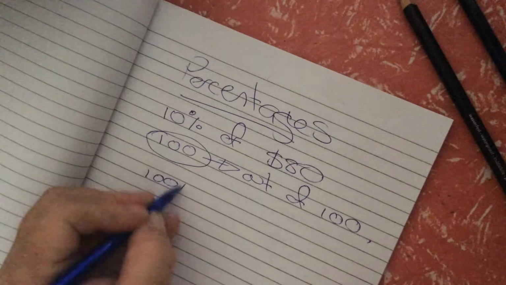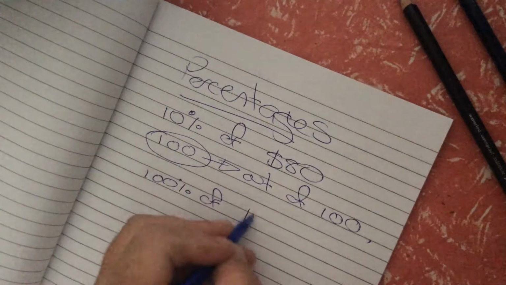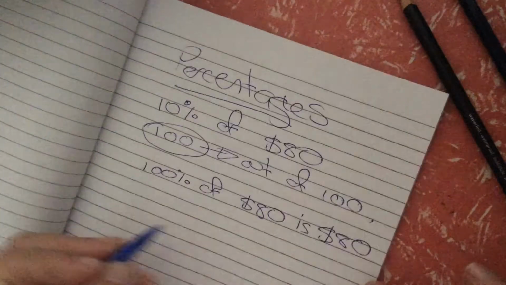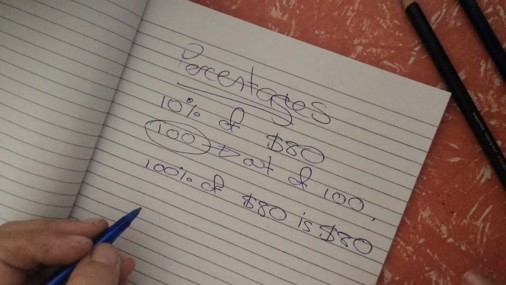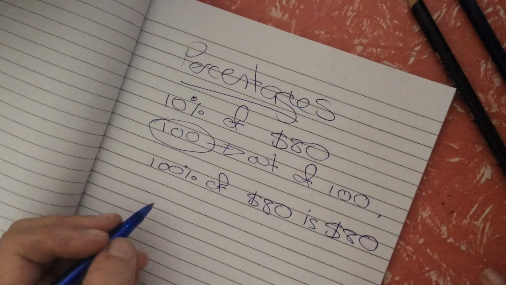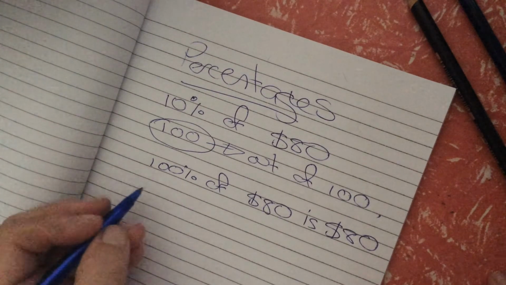So let's look at something from there. 100% of $80 is $80. It's the total amount. Just let that sink in for a bit. 100% of $80 is $80.